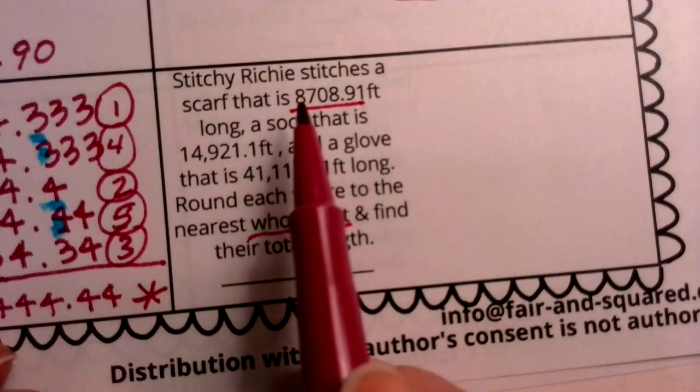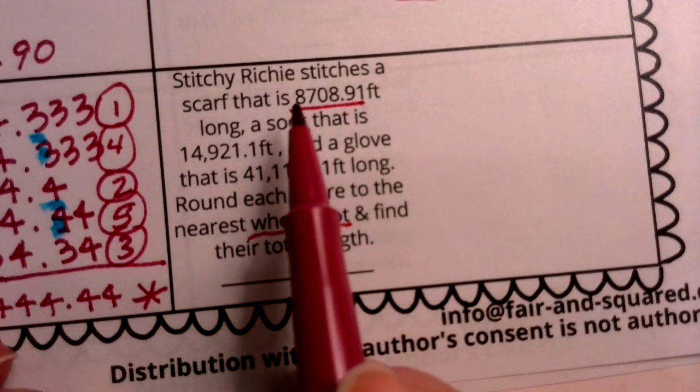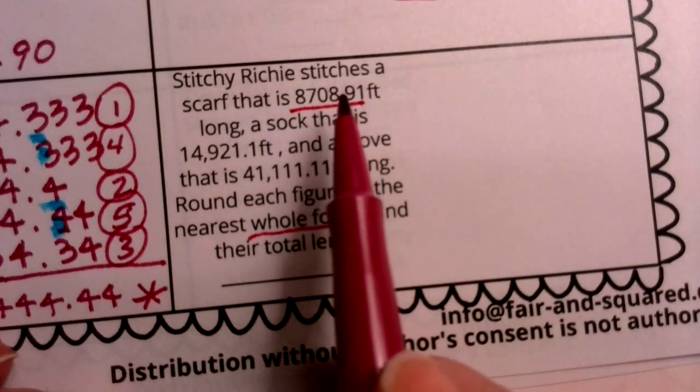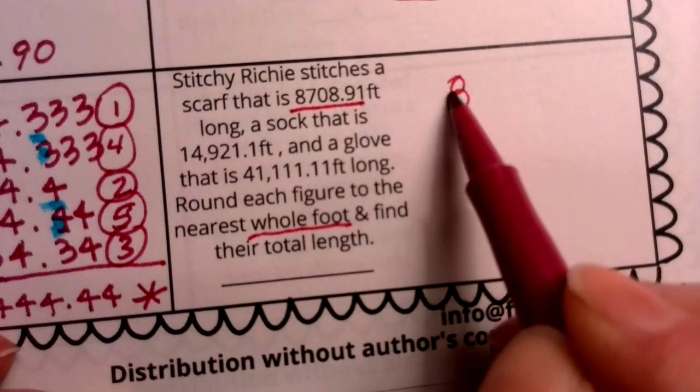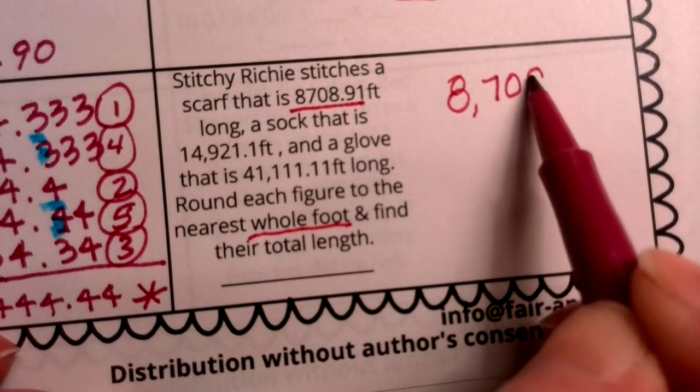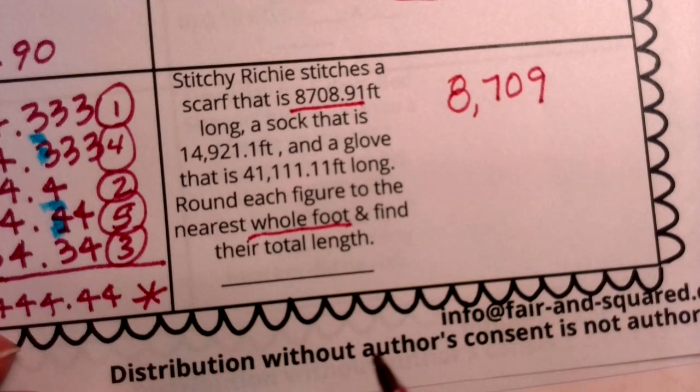Is this closer to 8,708 or 8,709? Surely we can see it is pretty close to 8,709. That one I'll round up.